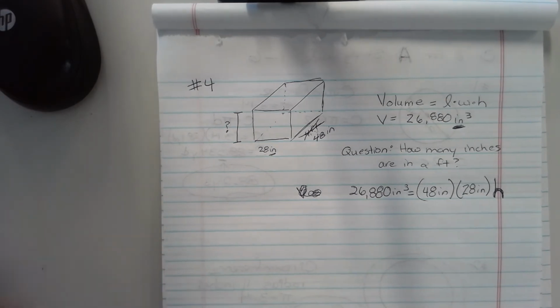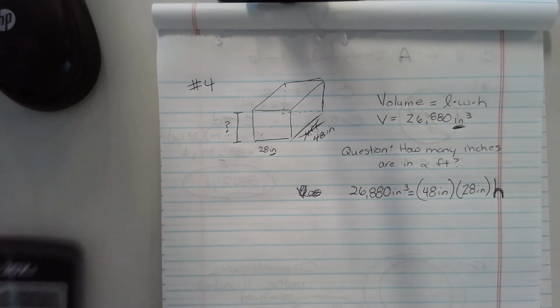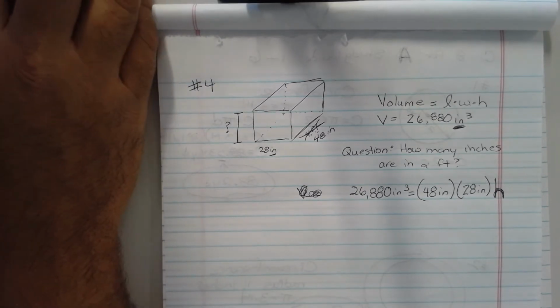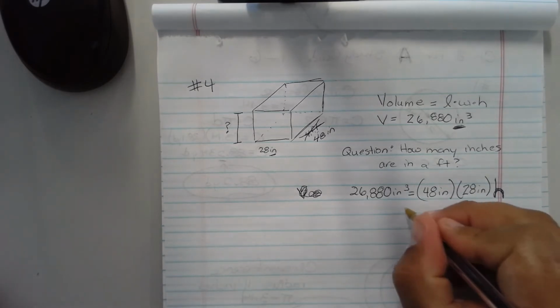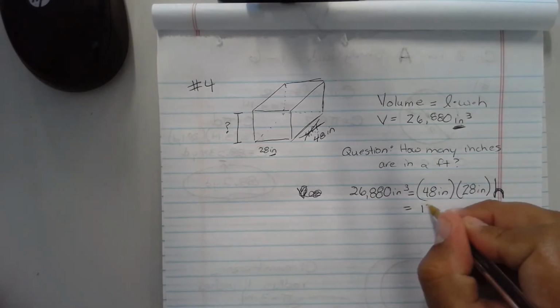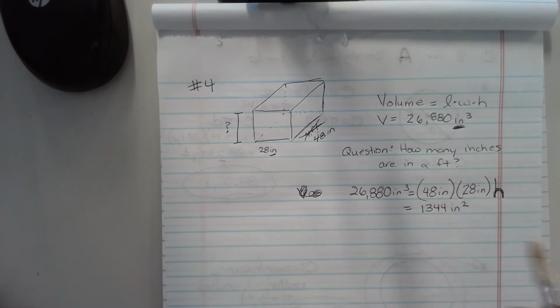So with this unknown variable, what should we do next? Multiply what? 48 and 28. All right, we'll multiply 48 times 28. That gives me what? 1,344 square inches.